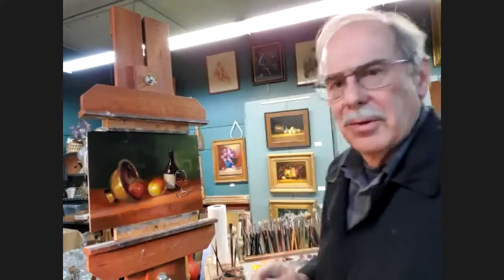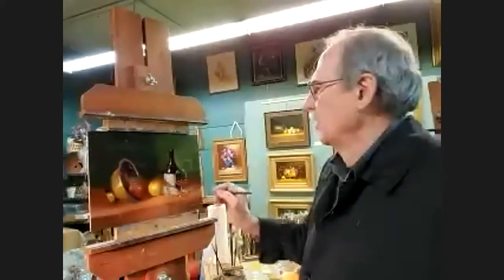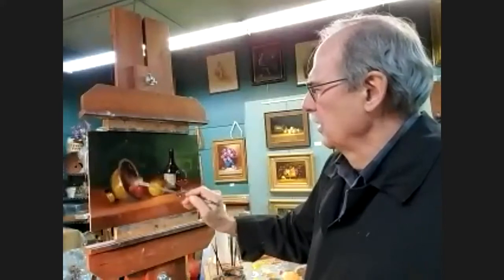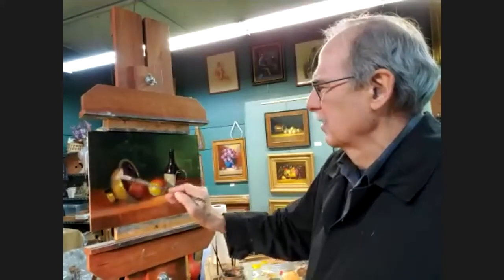I have a fan brush here. See this one? This is a real soft fan brush. If I want to really blend something, this is a nice brush.